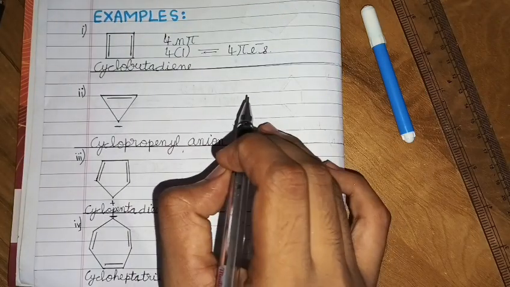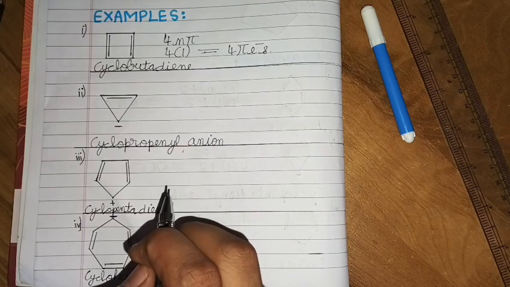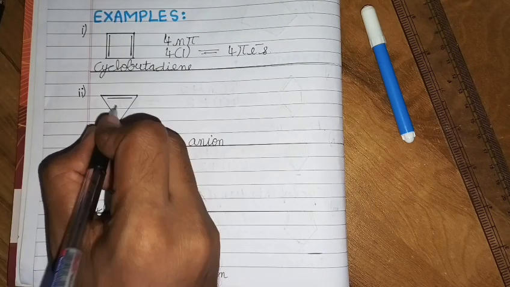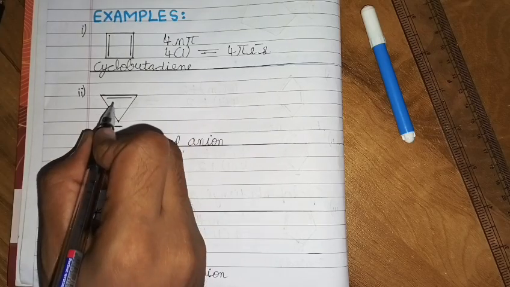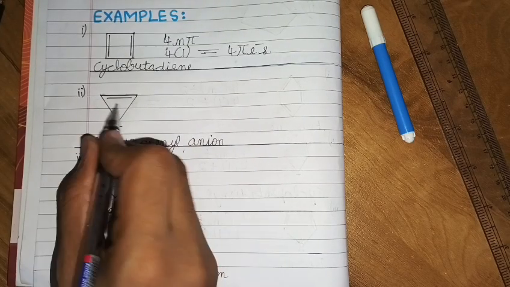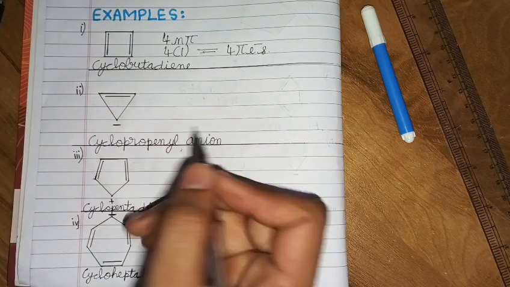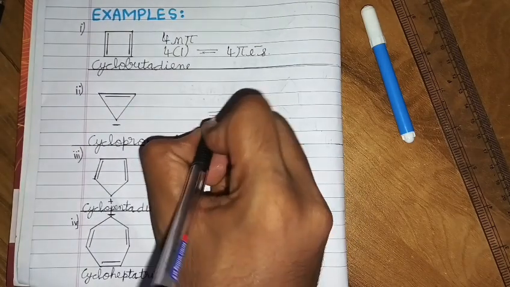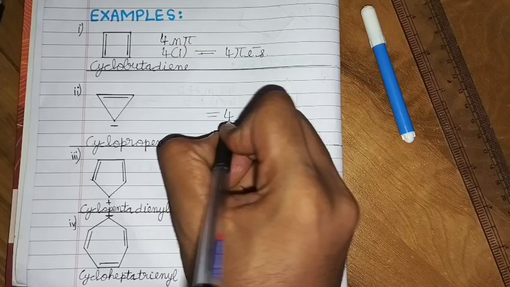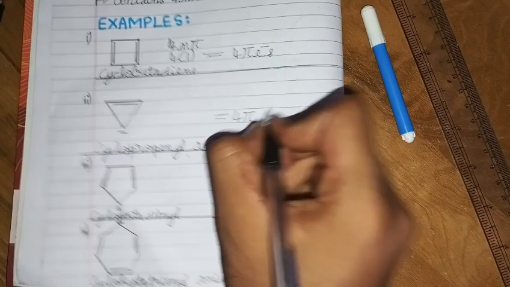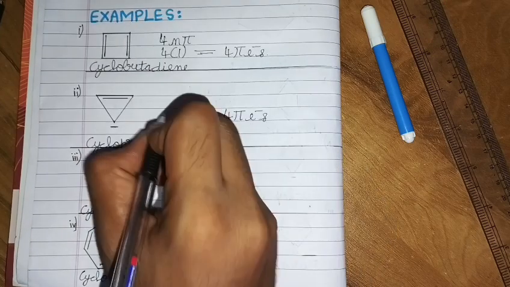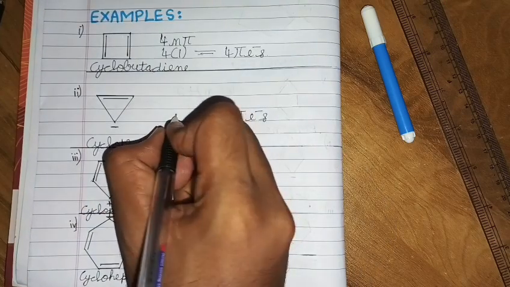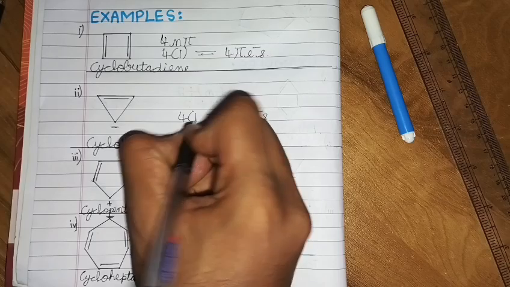The next example that we have is cyclopropenyl anion. In this structure we can see one pi bond, and there is also a negative sign. A negative sign means another pi bond. So the answer will be 4 pi electrons. In the place of n we substitute 1.